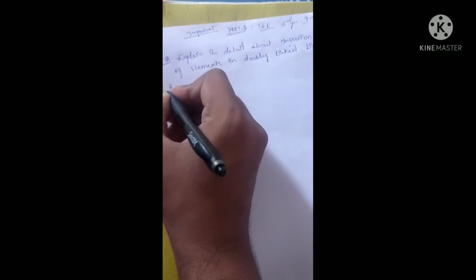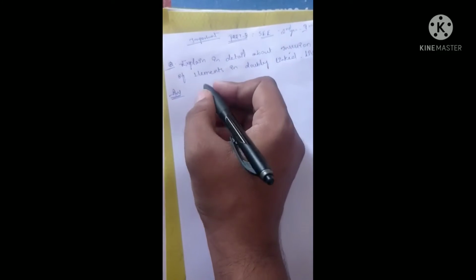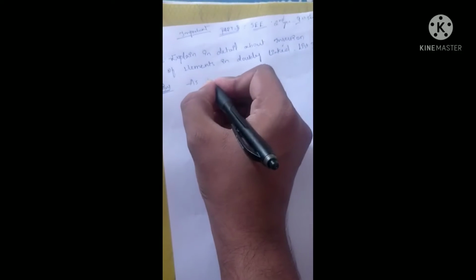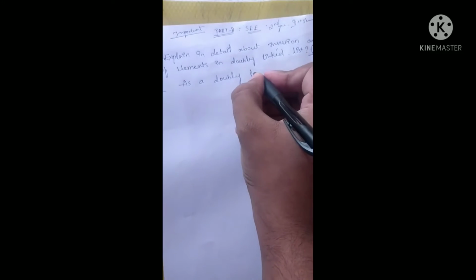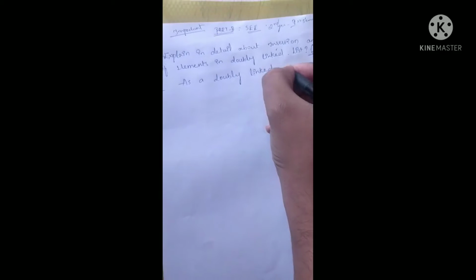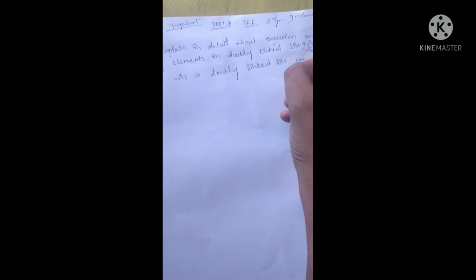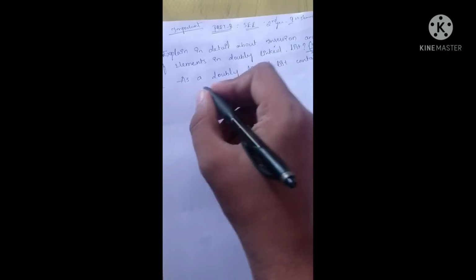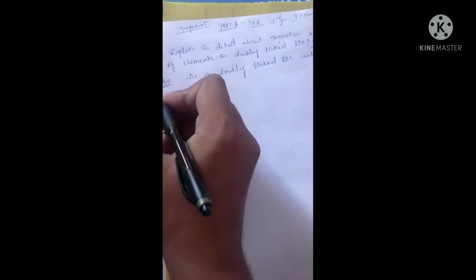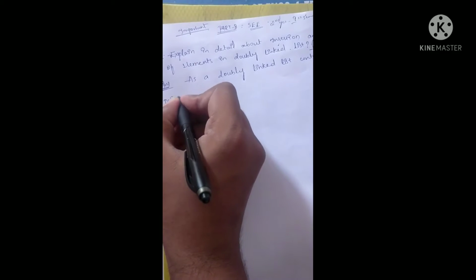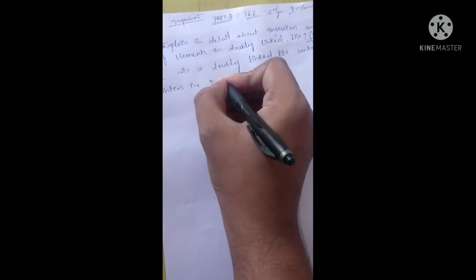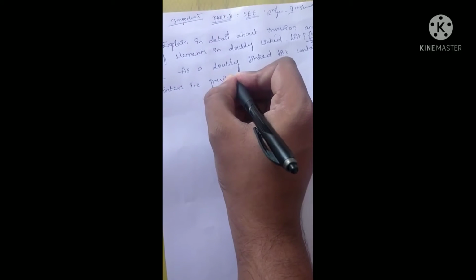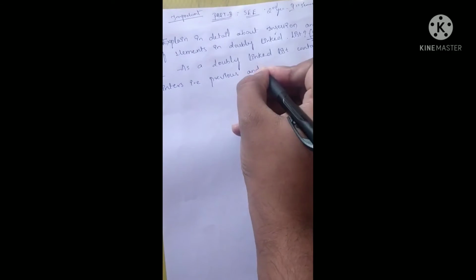First of all, in our answer, as we know, a doubly linked list contains two pointers, previous and next.